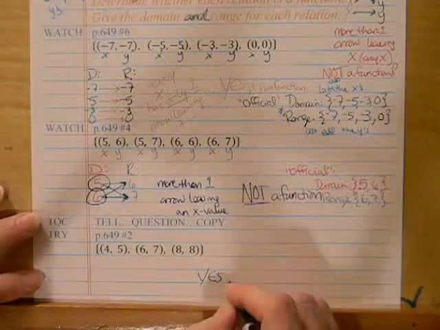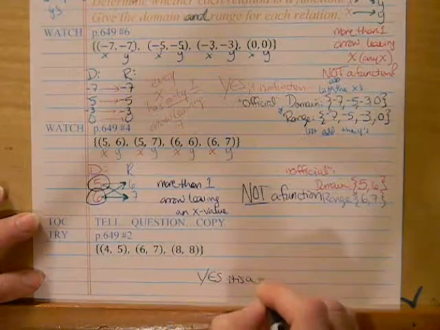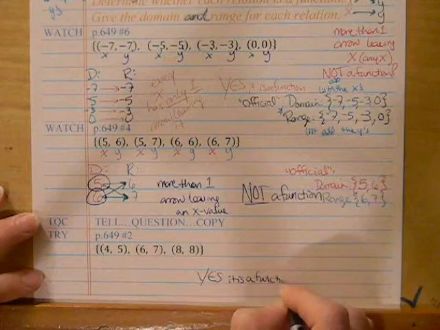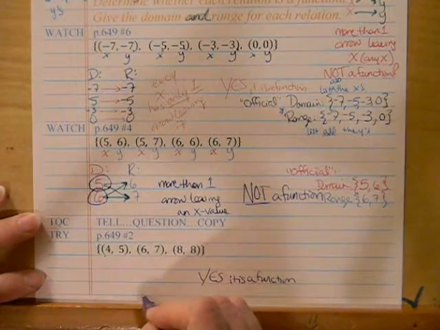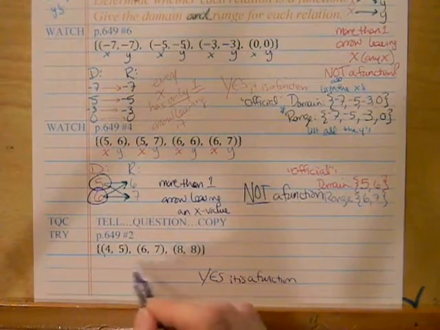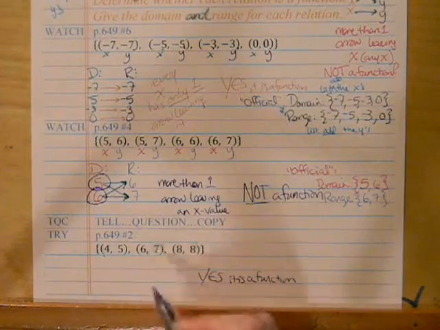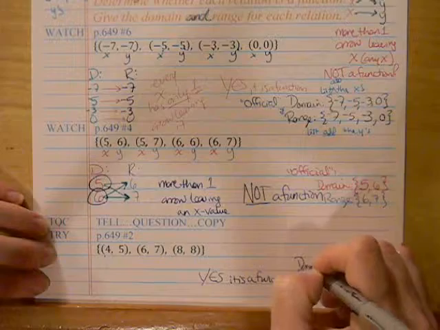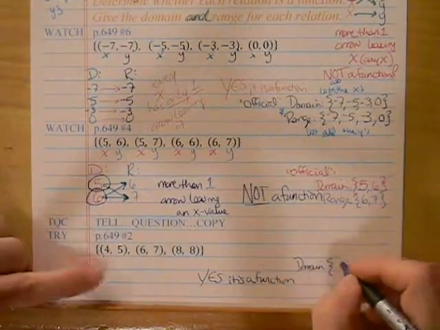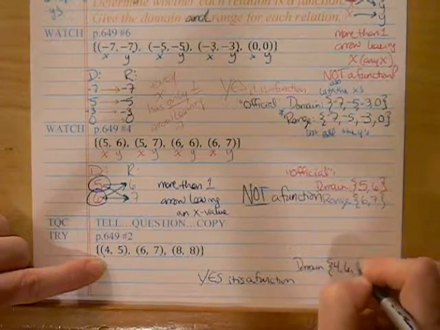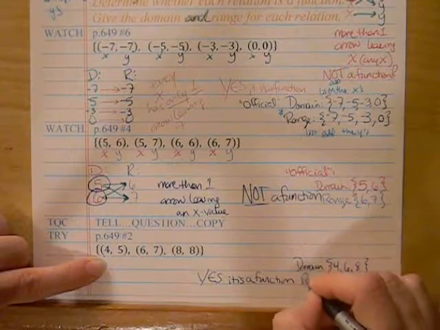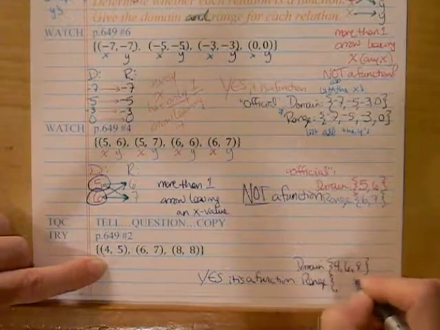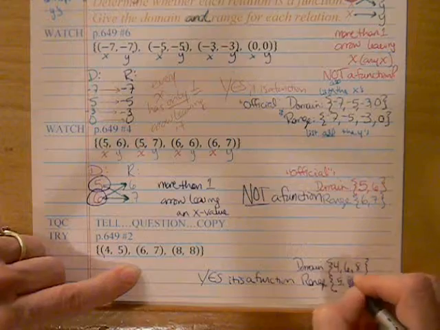And we're back, and yes, indeed, it is a function. There's only one arrow when you line up all the x's and line up all the y's for your domain and range. There's only one arrow that leaves each x and pairs up with one of the y's. And officially, the domain is the set of numbers 4, 6, and 8. It's all the x values. And the range is all the y values, 5, 7, and 8.